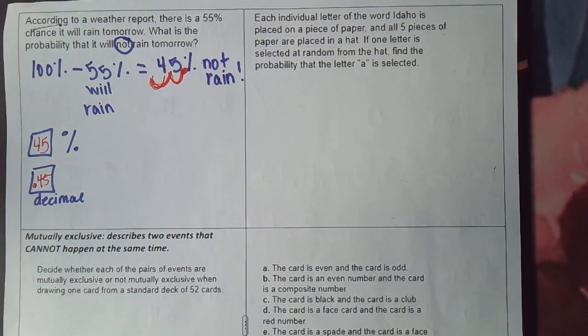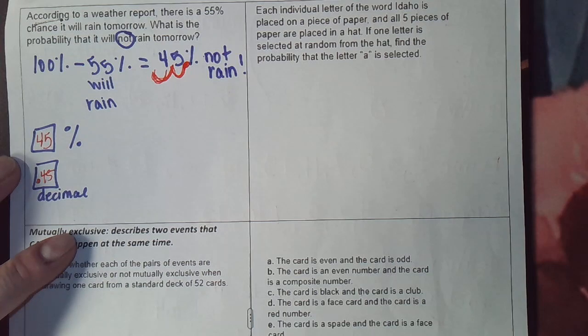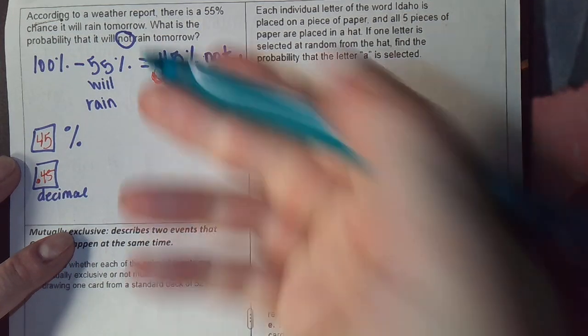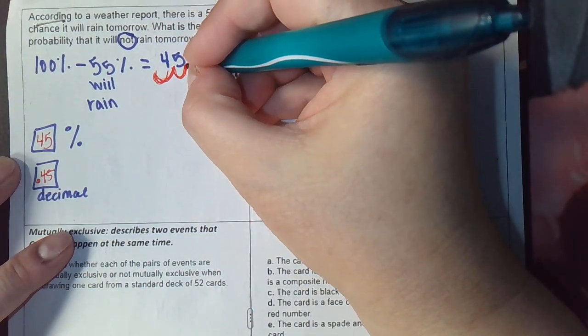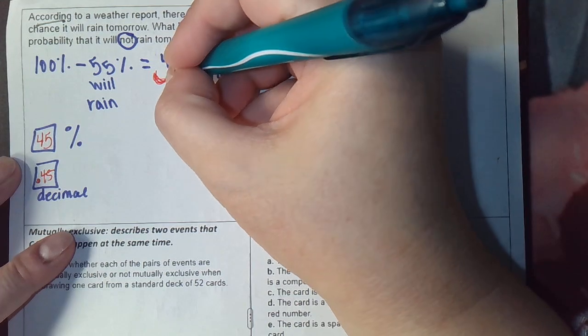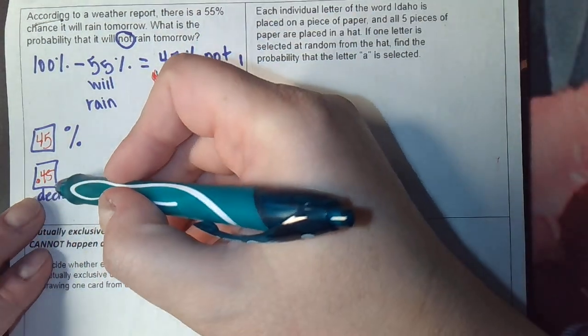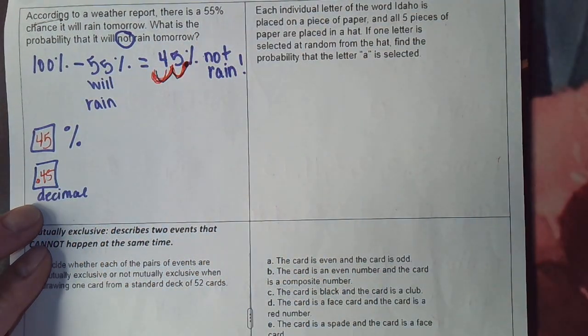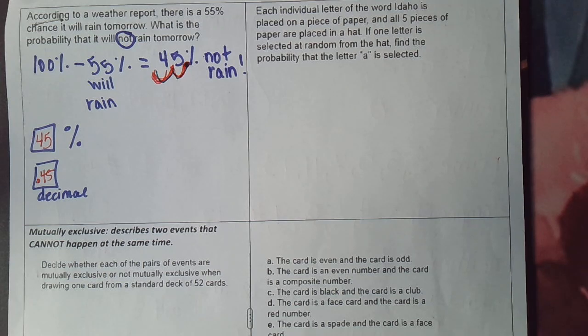Okay, so 45% as a decimal: you take the decimal on the very right of the 5 and you move it twice to the left, and we get 0.45. Okay?